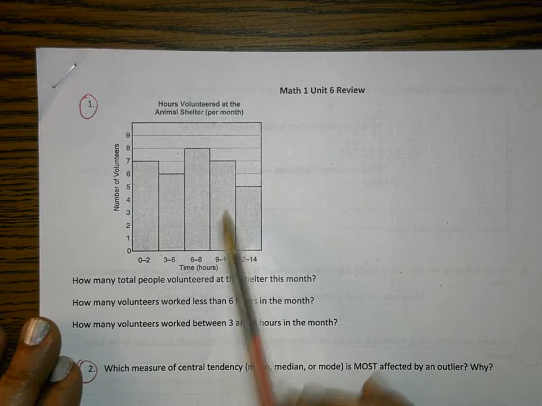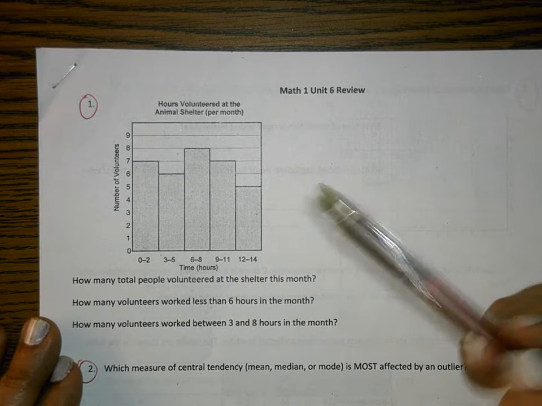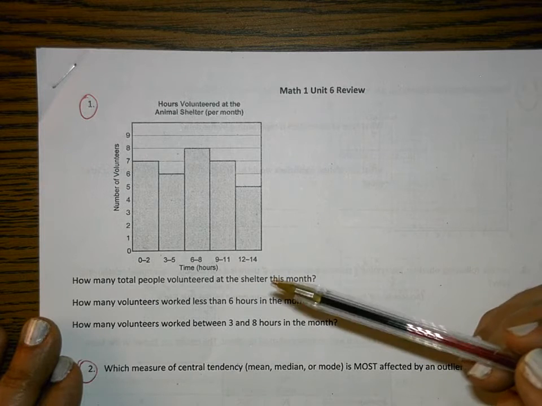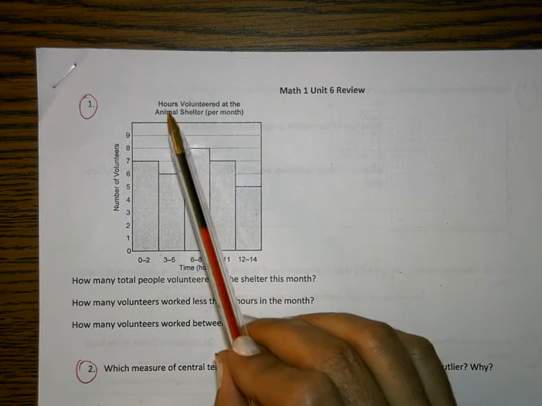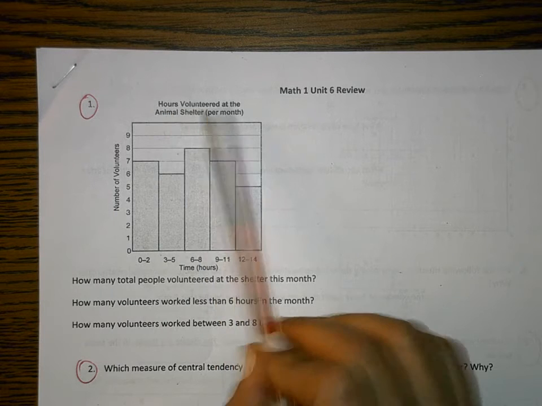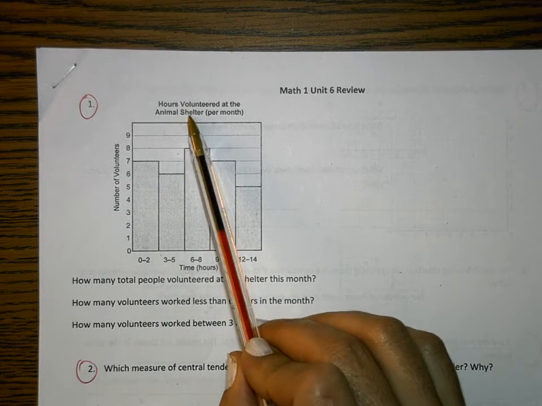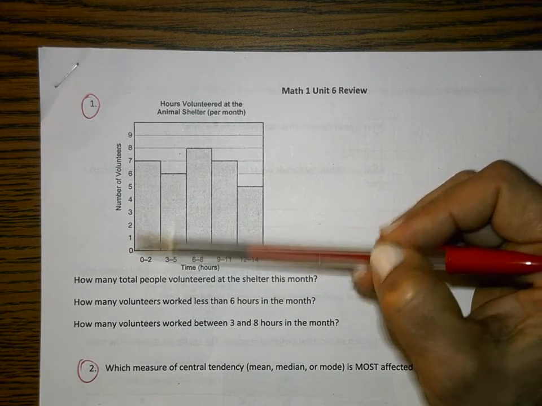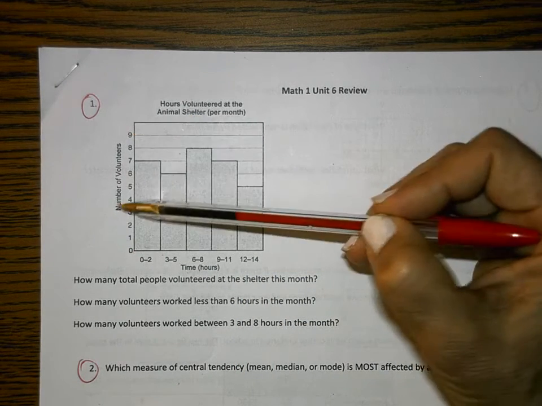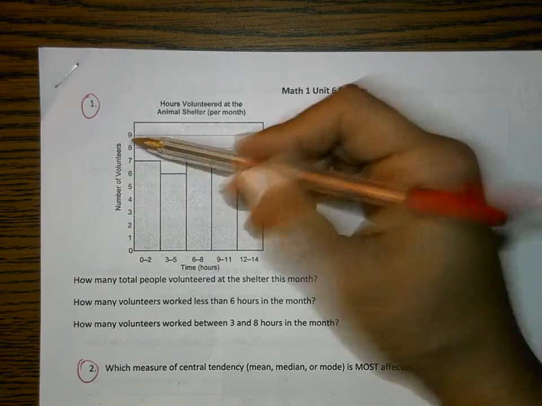We started already with a histogram, okay? A histogram, and let's see what the numbers are representing. We really have to read the histogram before we even read the questions. This is hours volunteered at the animal shelter. So how many hours are volunteered at the animal shelter, and it's per month. And these numbers from 0 to 9 here is the number of volunteers. So how many people volunteer? So 0 to 9 people.